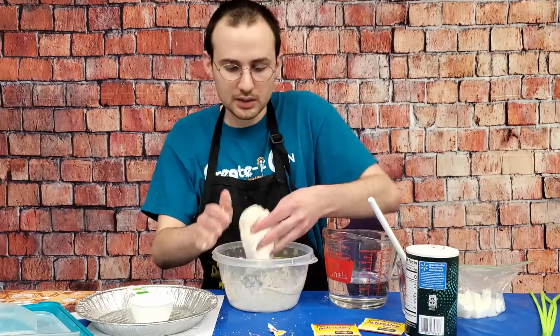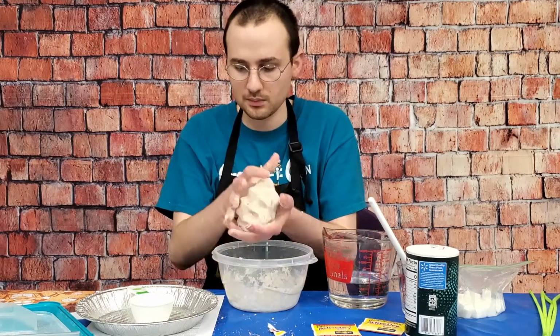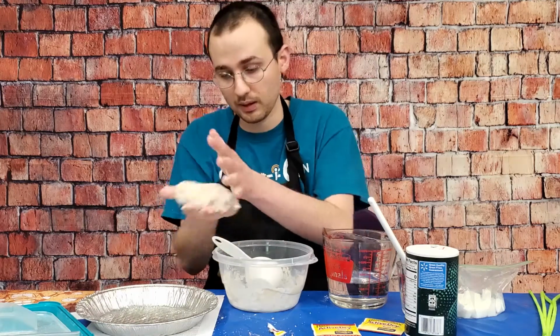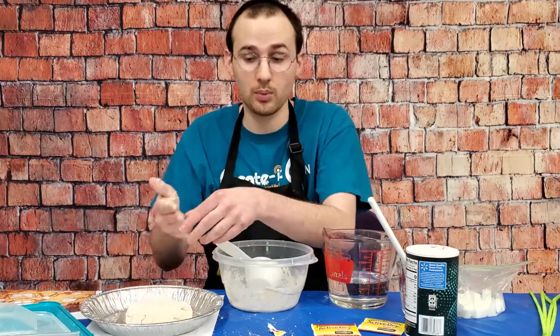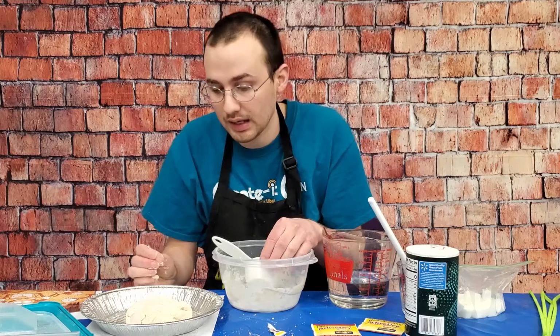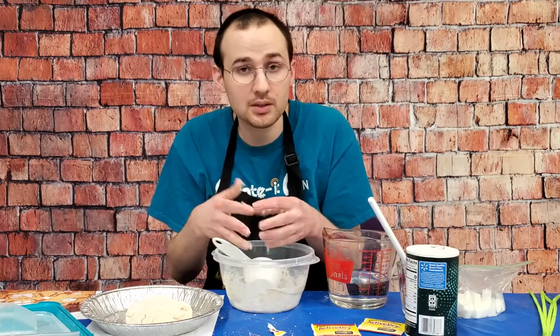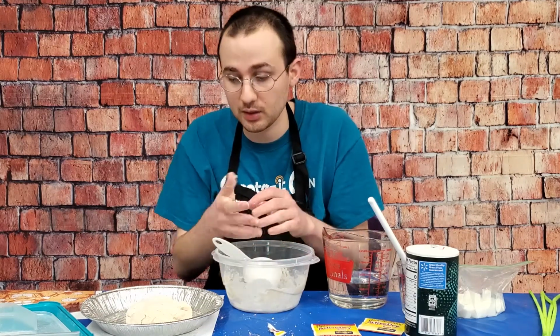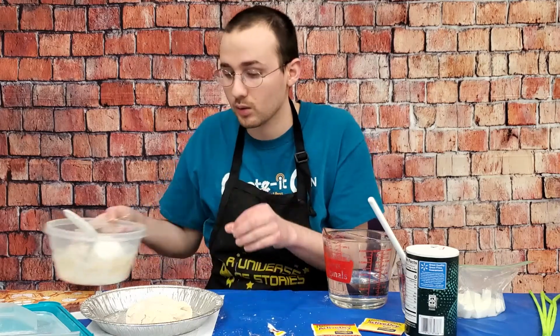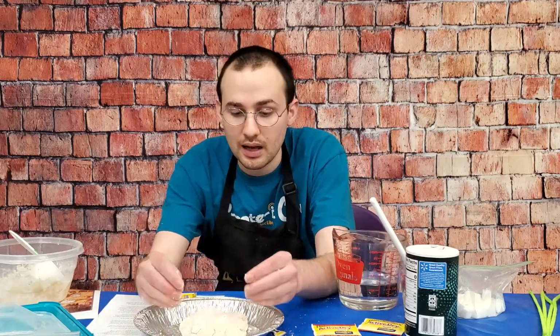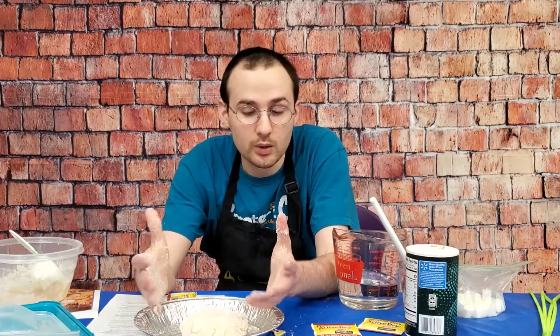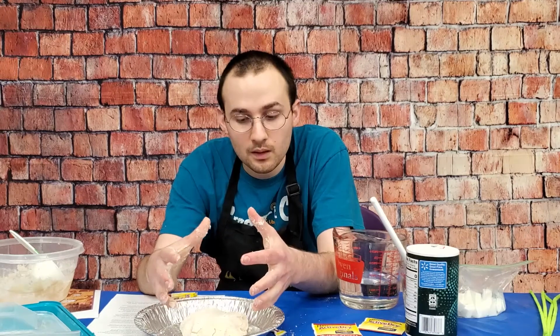Okay, so once it's like this, you're gonna set it in a pan, and then this is the hard part: you have to wait, because the fermentation doesn't happen all at once. It's a gradual process. So you leave the dough in a nice warm place, and you just let it sit for about an hour, and then you'll want to knead it again and put it in a baking pan.